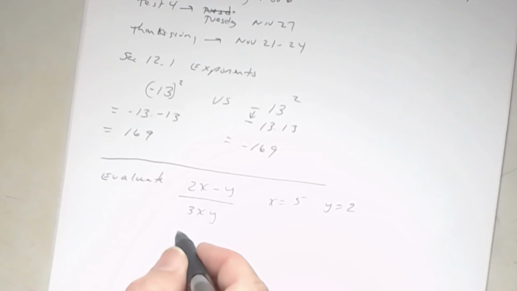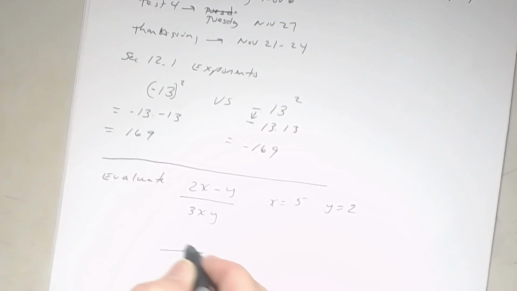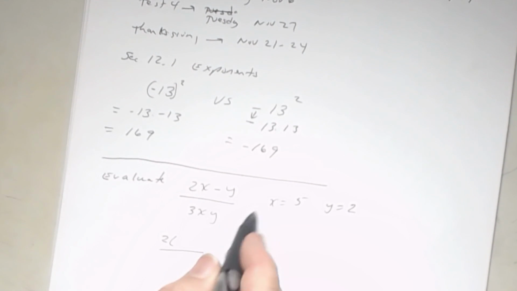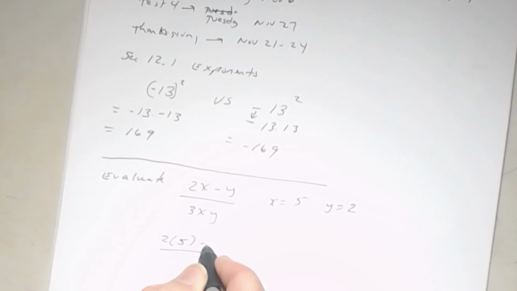So when you had this in the last test, what did that imply that you needed to do? Where we saw the variable x, what would you substitute? 5. Where we saw the variable y, you would substitute 2. So on test number 2, and it was also on test number 1, you basically said the numerator is going to be 2 times x, and what's x here? And whatever that is, you're subtracting y, and what's y? And then that's going to be divided by 3 times x, which is 5, times y, which is 2.